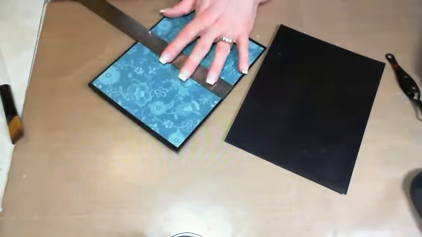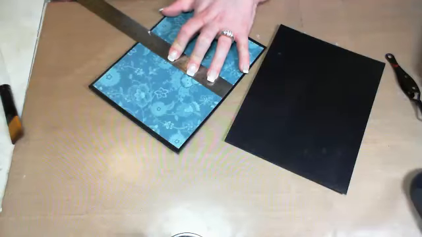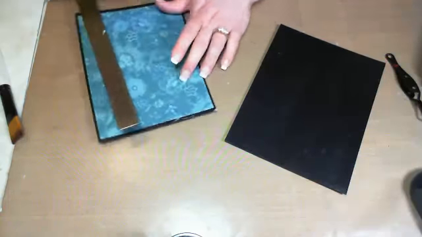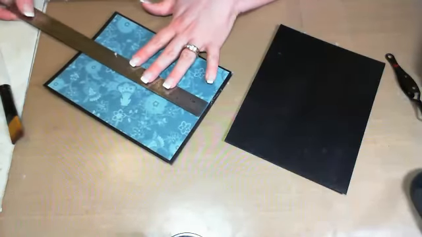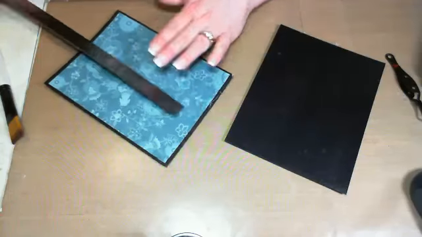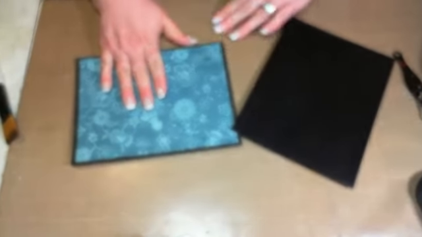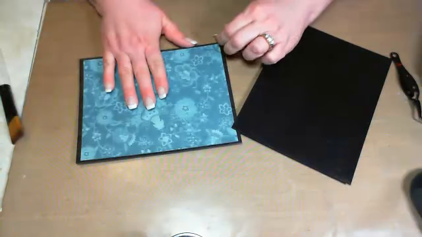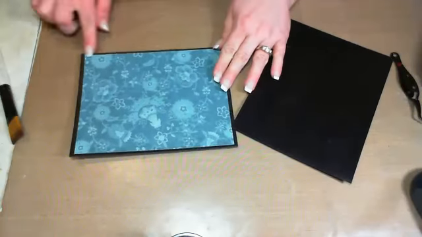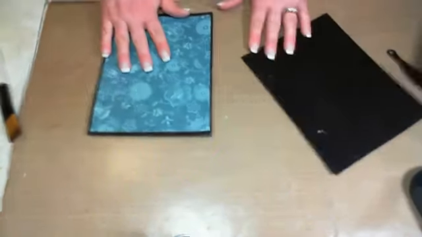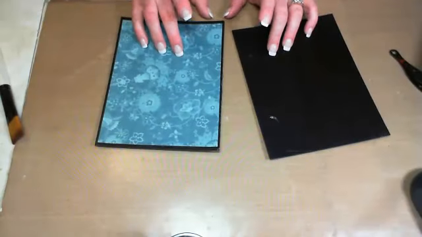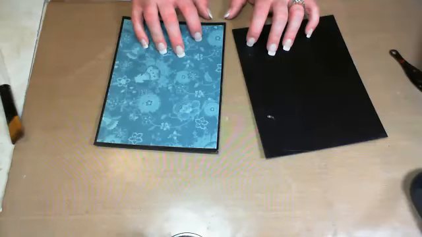Okay, so my ruler, let's see here. I have mine at 5 3/4 by 7.5. And that leaves me with this little 1/8 of an inch border around. Okay, so are we clear on the measurements for these, or did I totally confuse you?